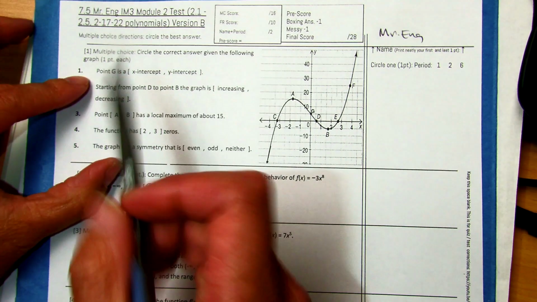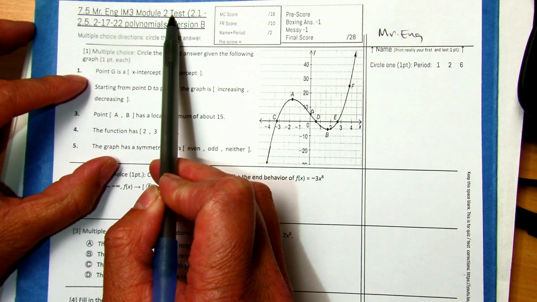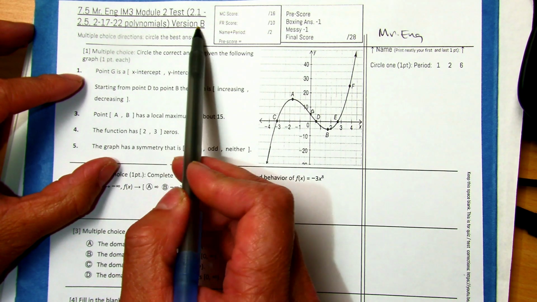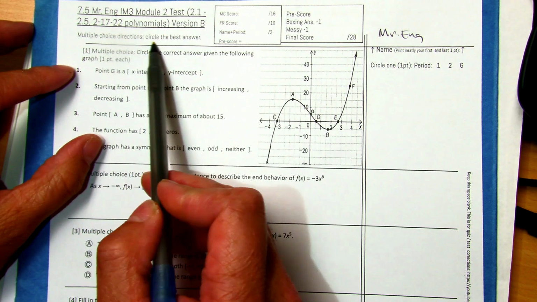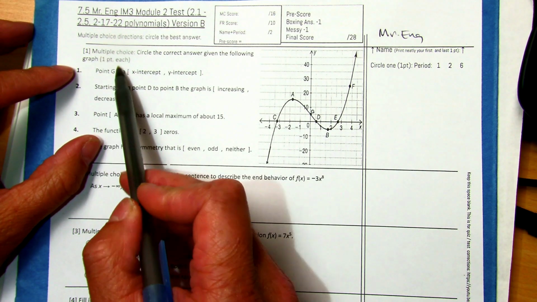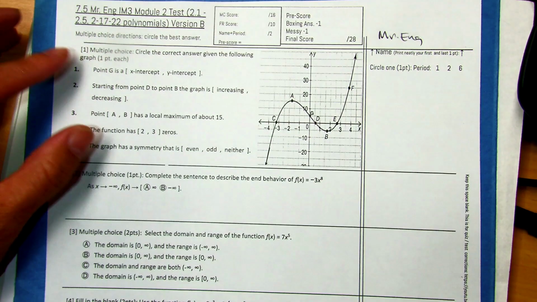Hey guys, let's go over the 7.5 Mr. Eng IM3 Module 2 test, 2.1 to 2.5 on polynomials. This is version B. Multiple choice directions, circle the best answer. Question number 1, circle the correct answer given in the following graph. So here I have G.